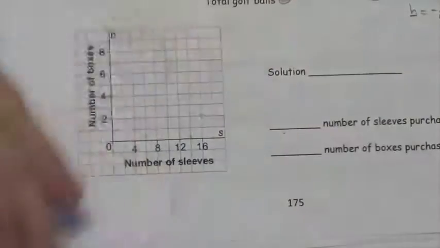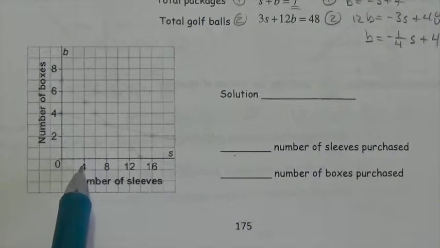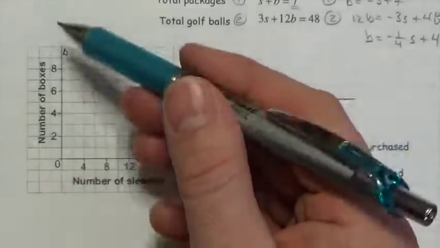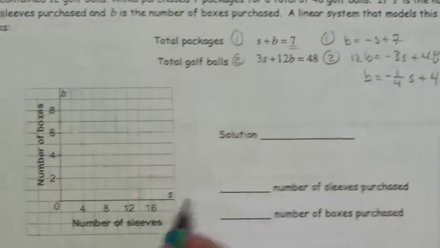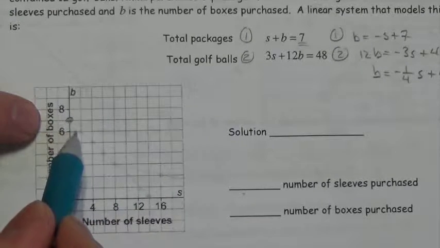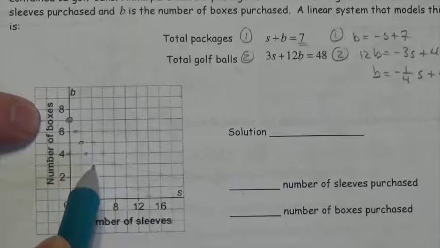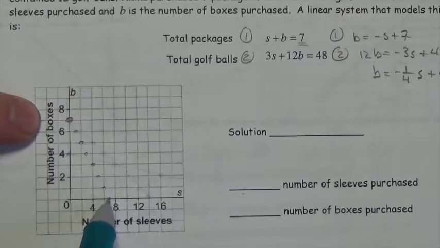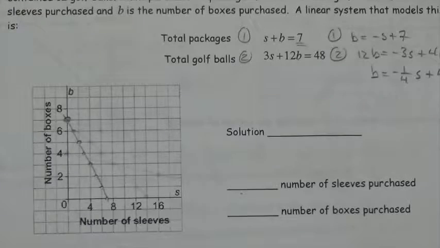I did not look carefully when I jumped into the graph. I did not look carefully at the scale. This is not going up by 1s. This is going up by 2s. Vertically, though, it is going up by 1. So when I plotted negative S plus 7, the y-intercept of 7 I got right, but down 1 over 1 puts me right here. Down 1 over 1 puts me there. The line is actually a fair bit steeper than what I had drawn it.